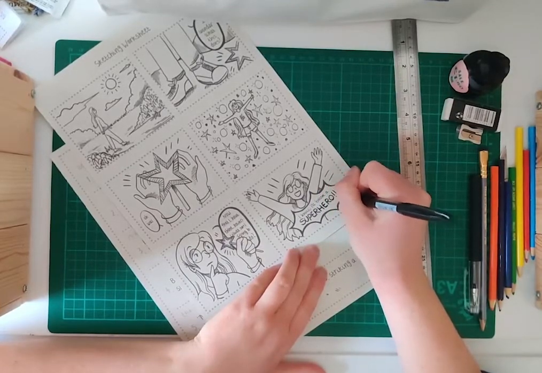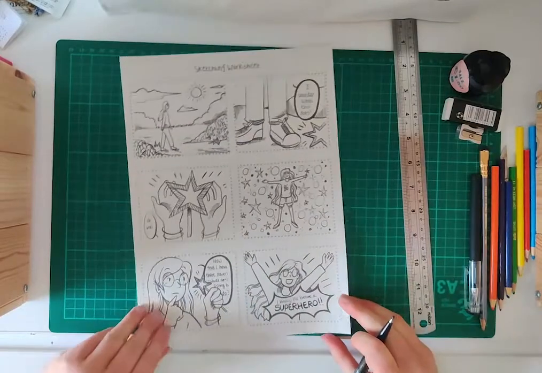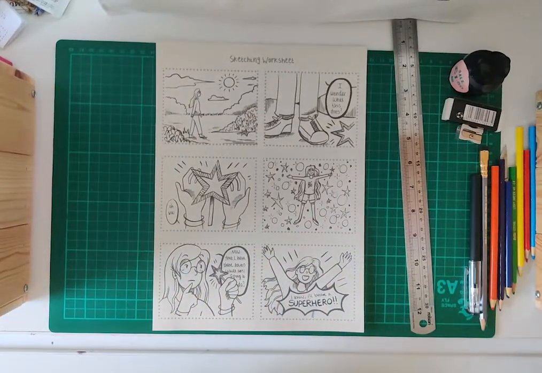In the next session, which is also our last, we're going to learn some colouring techniques using coloured pencils so we can add another element to our comic.